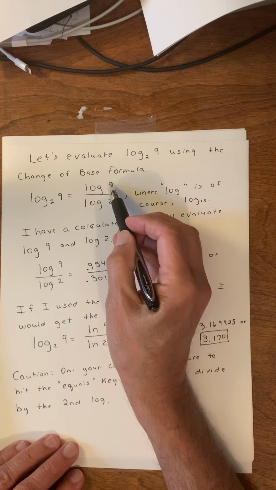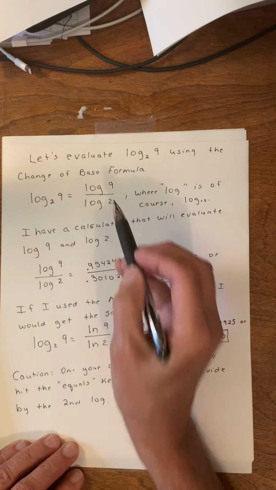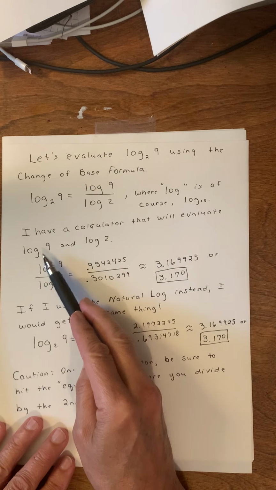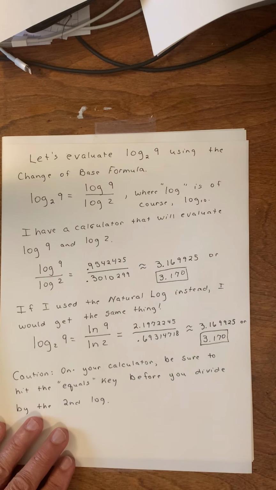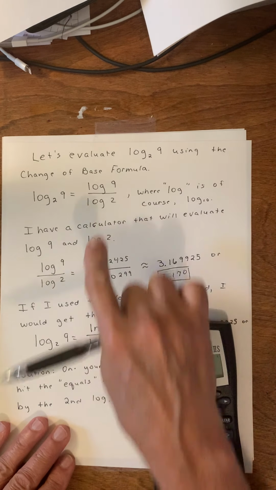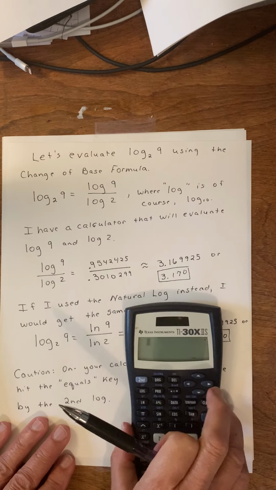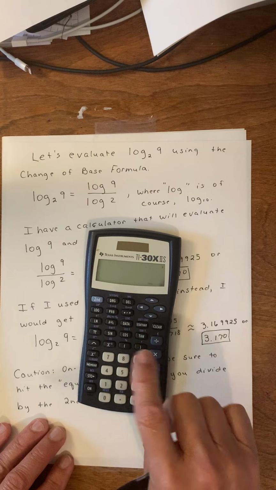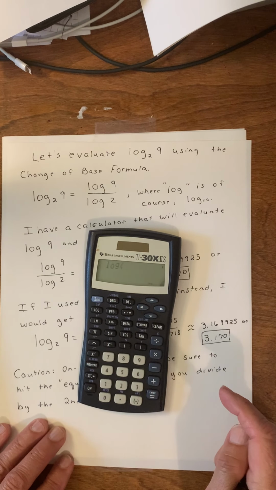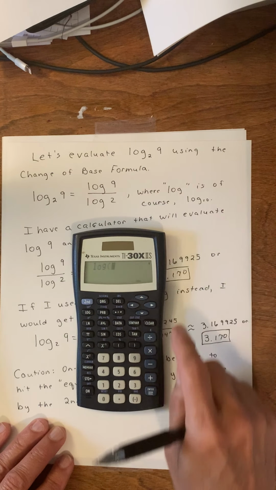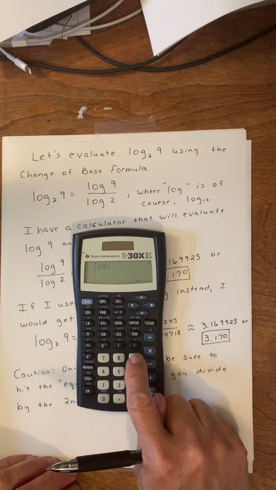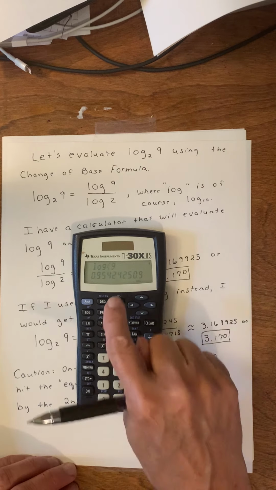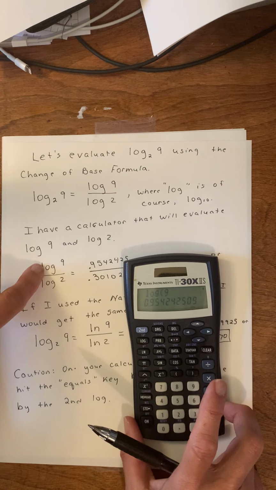So the 9 goes in my numerator, the 2 goes in my denominator, and hey, I have a calculator that will evaluate log base 10 of 9 and log base 10 of 2. So this just turns out to be a quotient. I'm going to do log base 10 of 9, so I hit my log function key. Notice I have parentheses there, log of what? Log base 10 of 9. Now I'm going to hit equals so I can get my numerator.